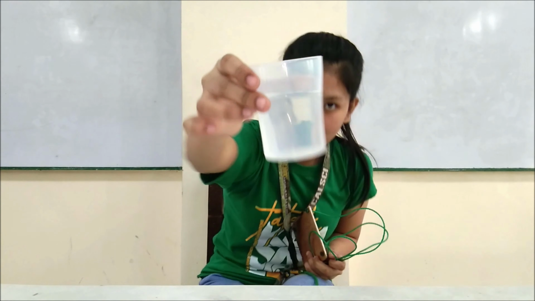Water inside a cup. Believe it or not, as I swing this board with a string, this water will not spill.